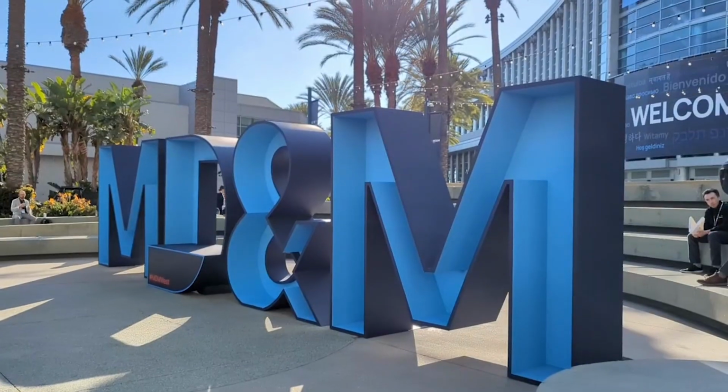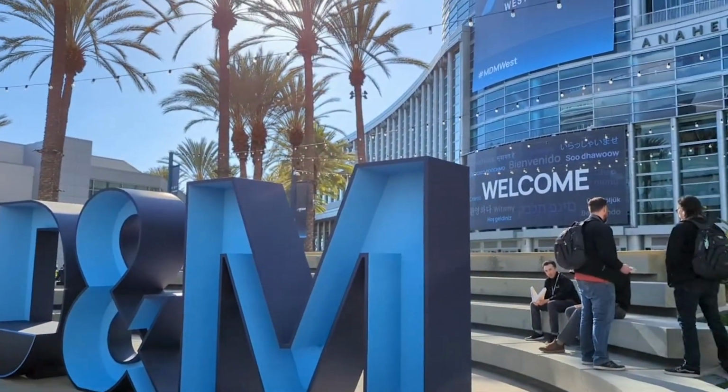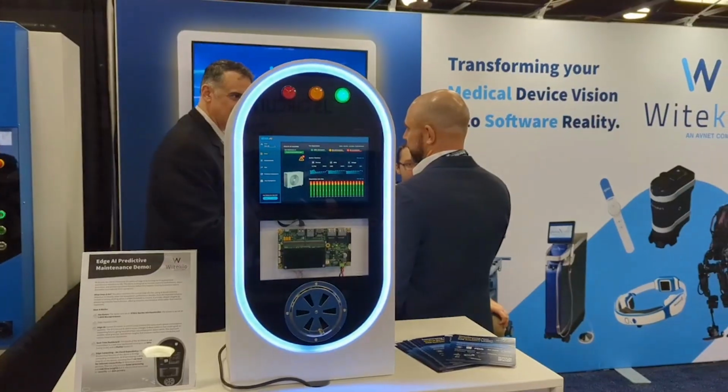I'm the head of partnerships for Witekio, and we're here at MD&M West, one of the biggest medical shows in North America. And today I'm really excited to introduce our new Edge AI Anomaly detection demo. And to do that, there's no one better than one of our amazing engineers based in the US. It's Greg. Yeah, Georgie. So basically, this was developed in partnership with Edge Impulse.